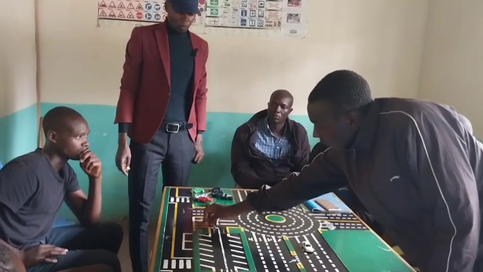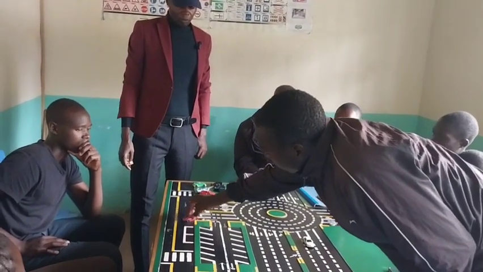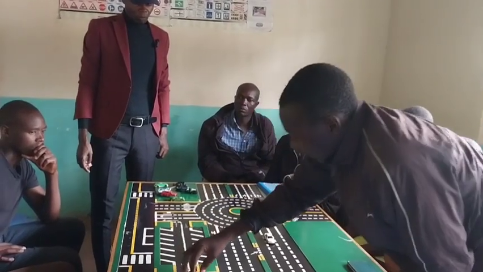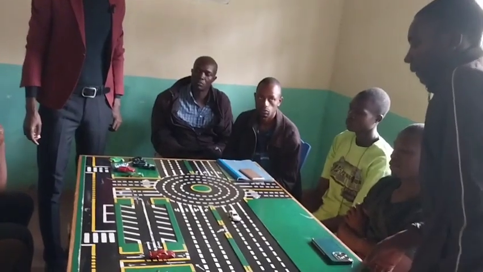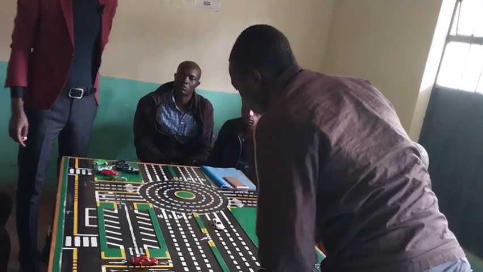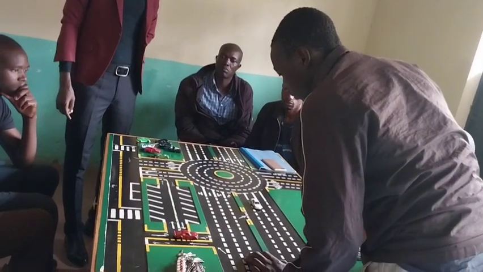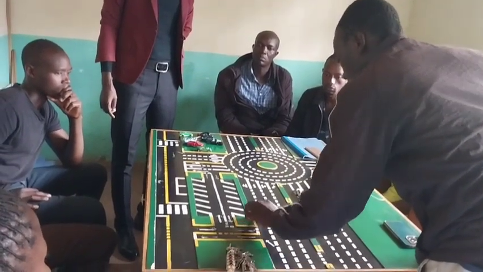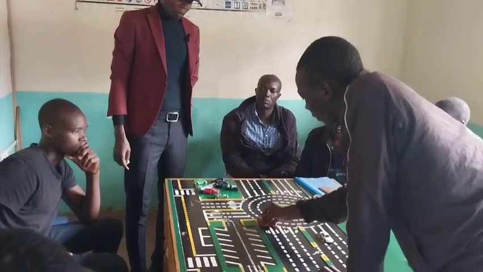Change lane. Stop for oncoming. Stop, give way, join immediate lane. Stop and give way.